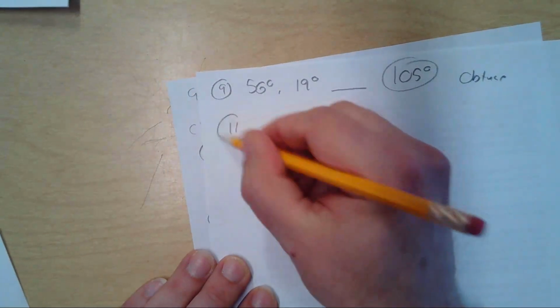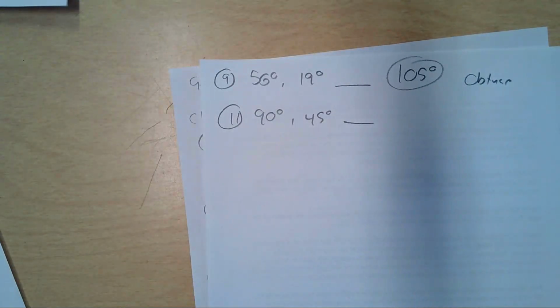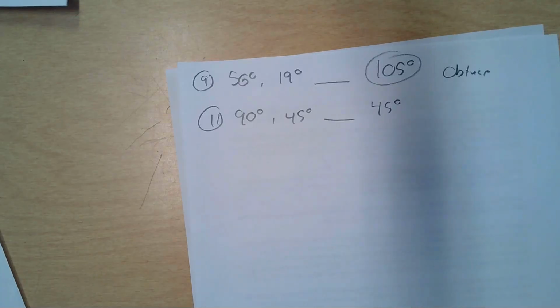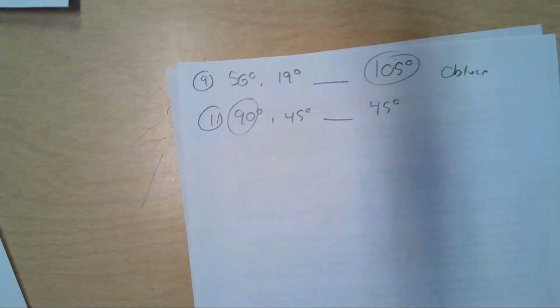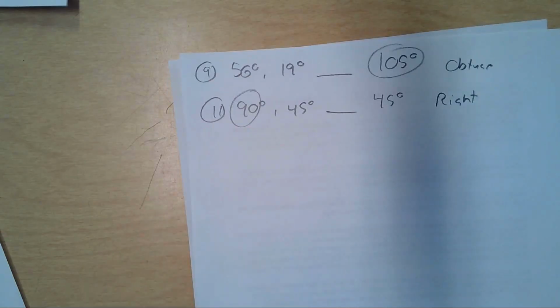Number 11, 90 degrees, 45 degrees. What am I missing for the third angle, and what type of triangle is this? Missing 45, that's the missing measurement. And what type of, not obtuse. Acute. That's by sides, we're just classifying by angle only here. Wait, no, it's a right triangle. There's 90 degrees. If you have a 90-degree angle, it's a right triangle. Right, that's the thing. I don't know what else to tell you about that.